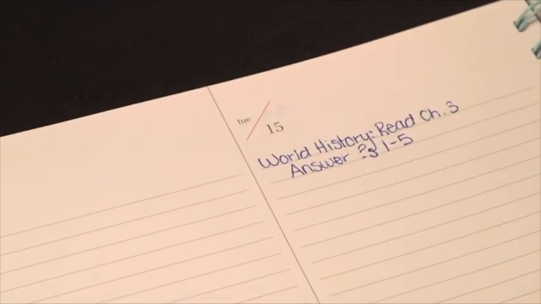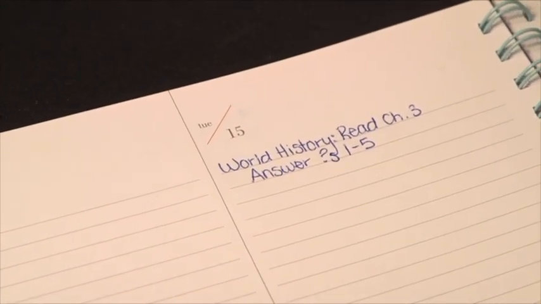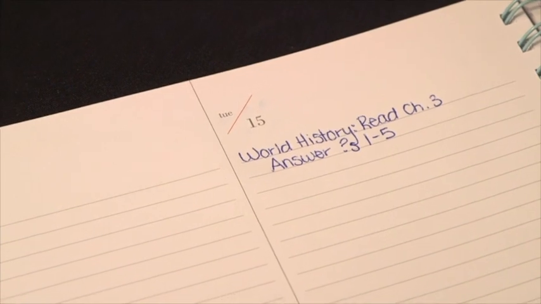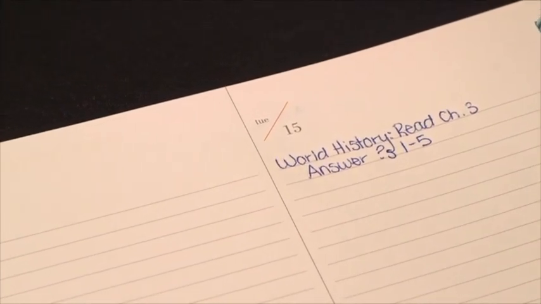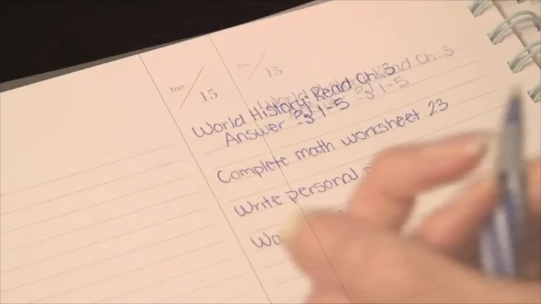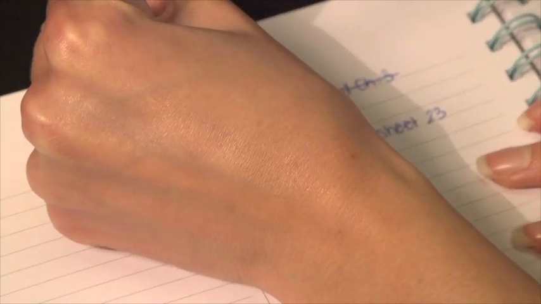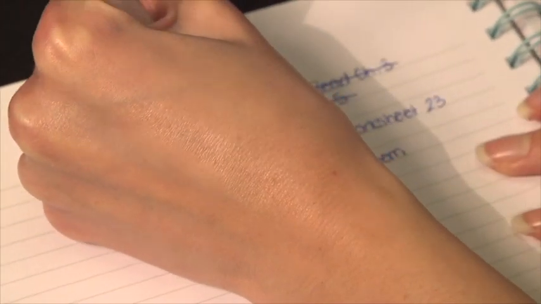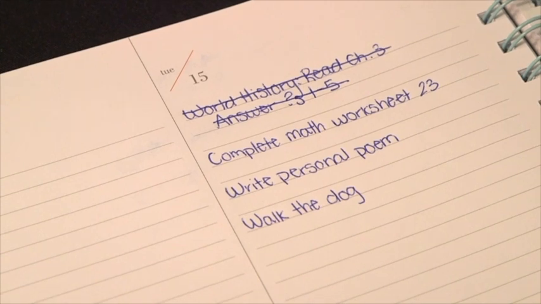Daily assignments should have all the specific details necessary to complete that task. For example, instead of writing Do World History Assignment, write World History, read Chapter 3, answer questions 1 through 5. As you complete a task, cross it off to keep your list accurate and reduce confusion.